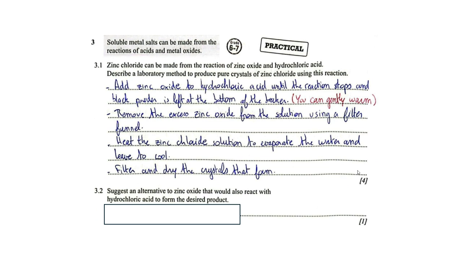Suggest an alternative to zinc oxide that would also react with hydrochloric acid to form the desired product, which is zinc chloride. You could also use zinc carbonate. Both zinc carbonate and zinc oxide would make zinc chloride in the presence of hydrochloric acid.